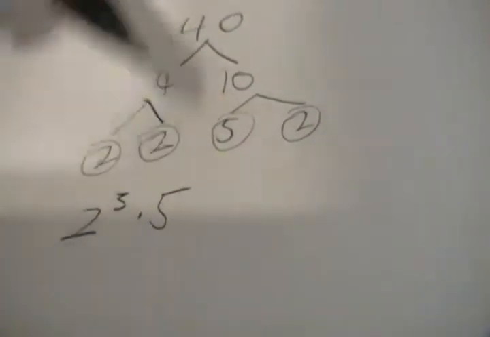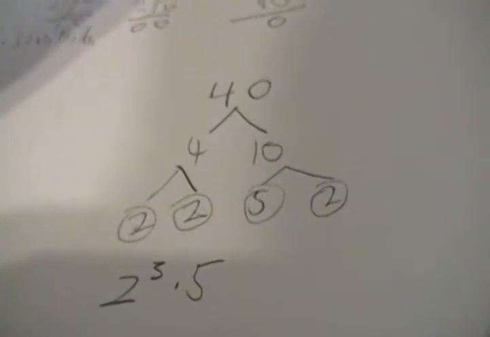This is actually a much more efficient way than trying to divide everything. It doesn't take as long. So let's try a couple others. Let's try 48. Pause the video and do it on your own.